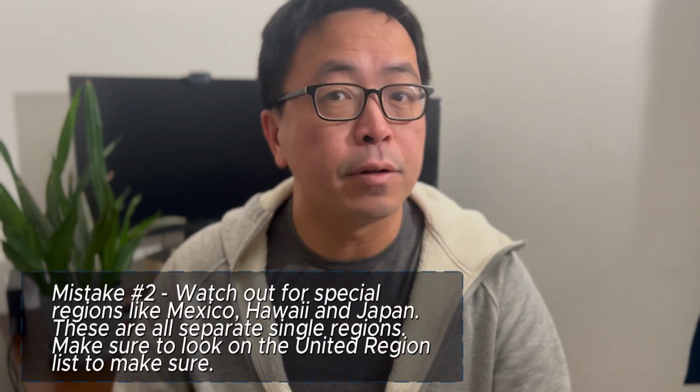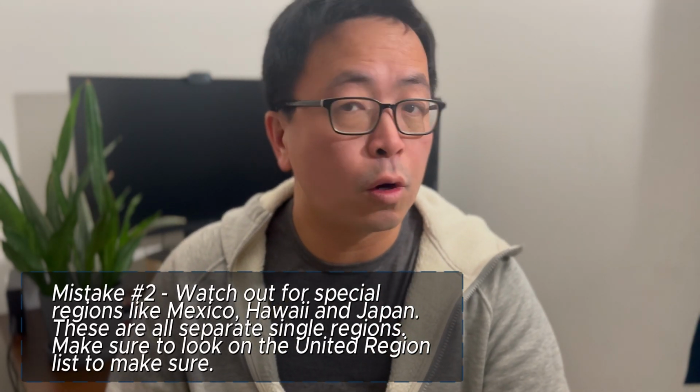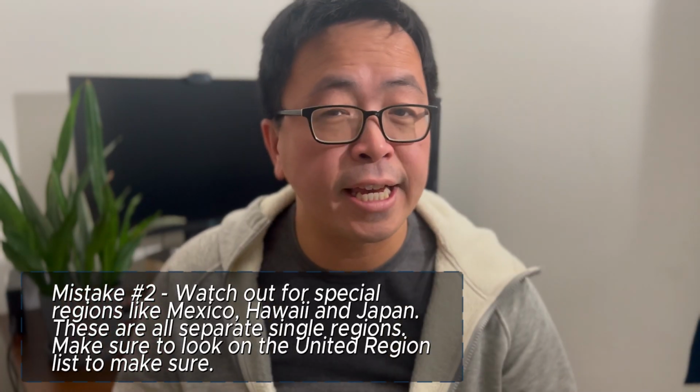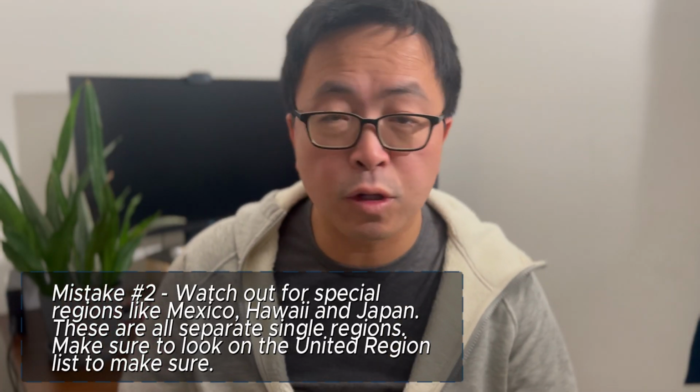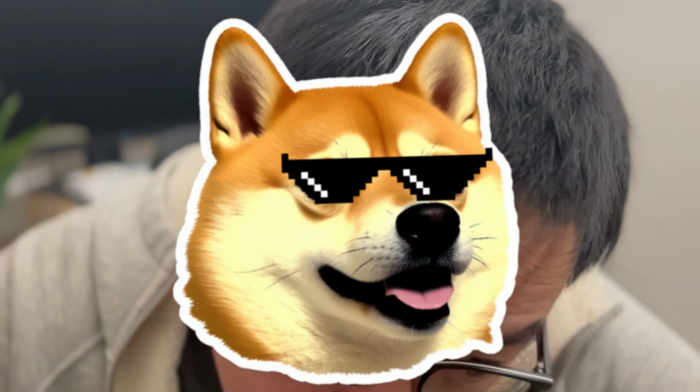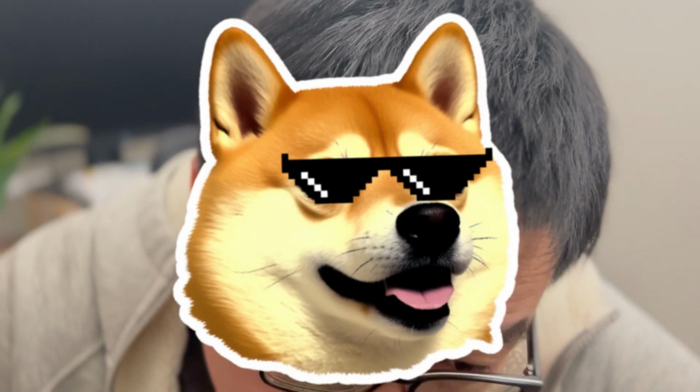Number 2, watch out for those regions. For example, Japan, Mexico, Hawaii are all separate regions on their own. Why isn't Hawaii part of the United States or North America region, or Japan part of Asia? That's simple, because United wants to make sure they don't lose money. When planning out the Excursionist Perk, you'll want to watch out for those regions and make sure which country is falling into which region in order to maximize on that perk.